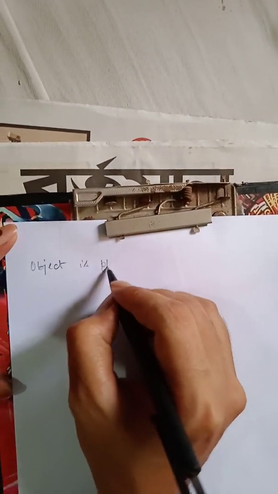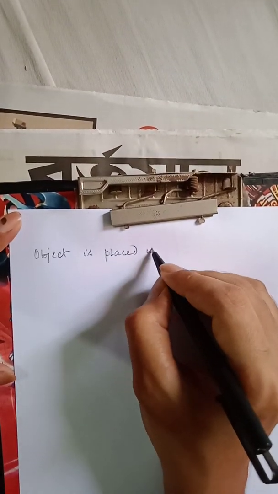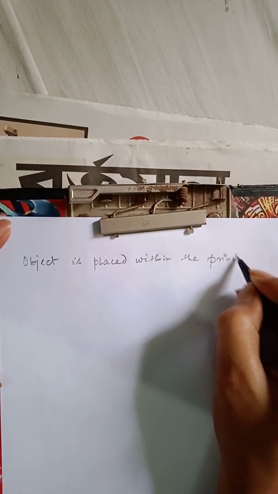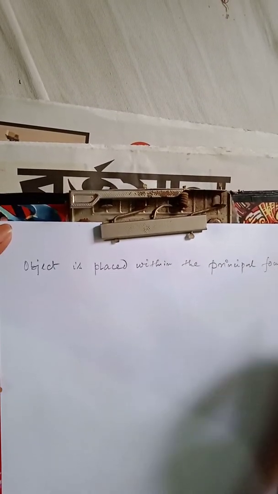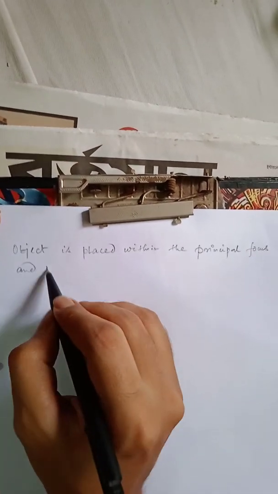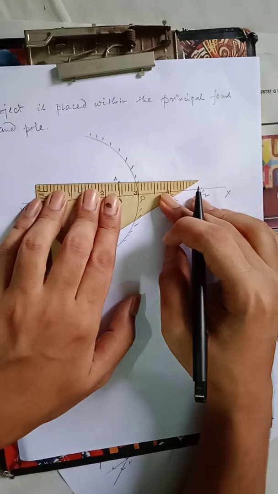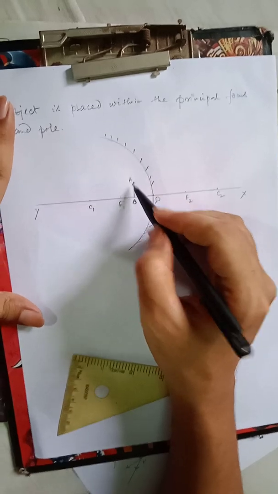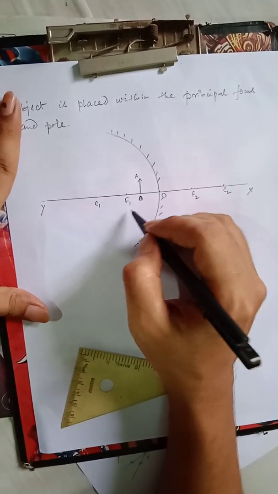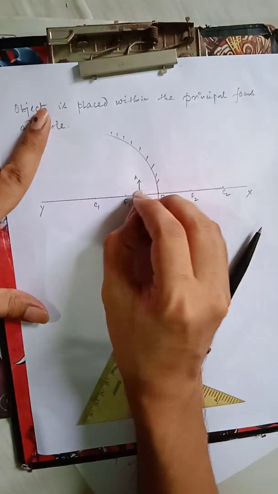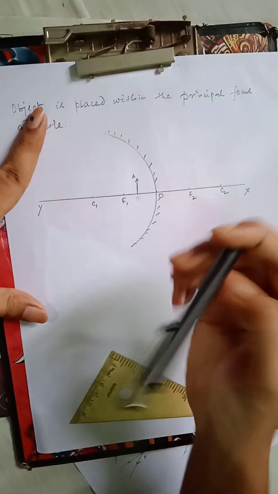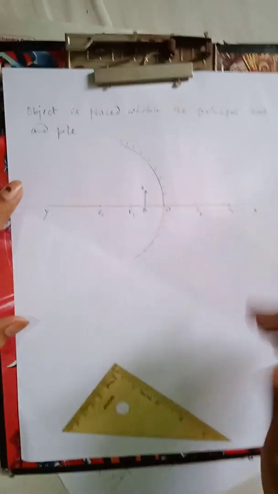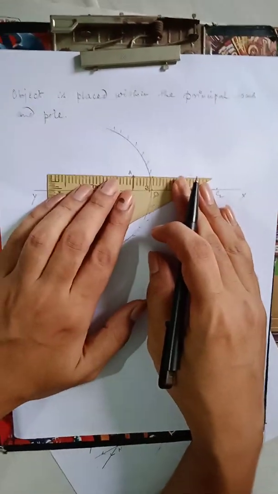So as you can see, I have placed the object AB between the focus f1 and the pole of the mirror, that is at the point O. So I placed the object between the principal focus and the pole of the mirror. So let us see what happens.